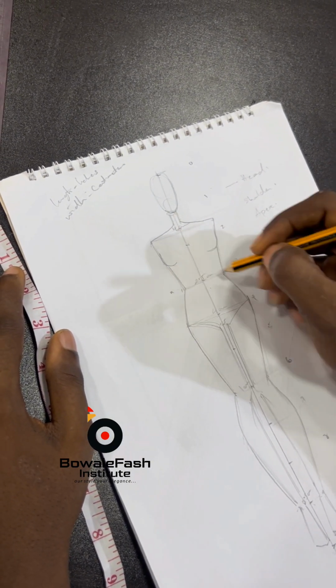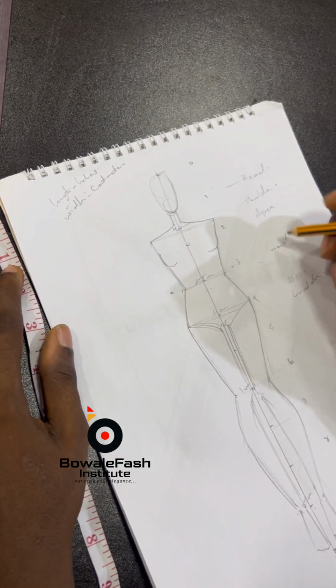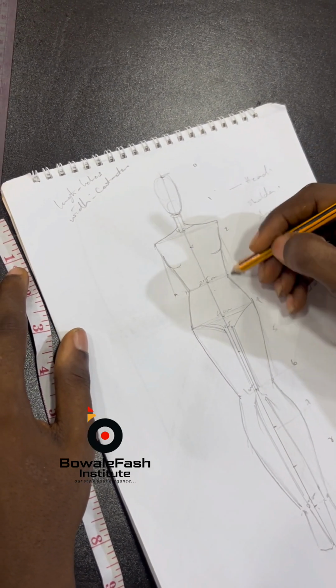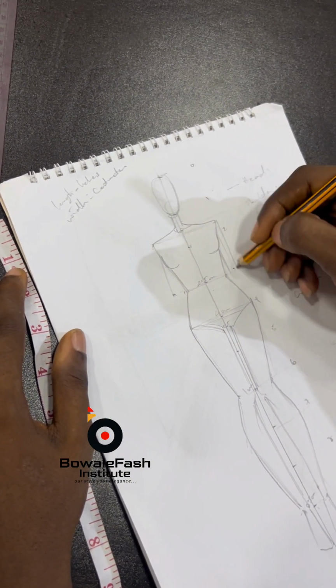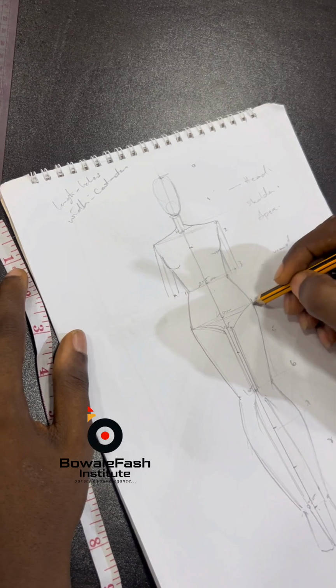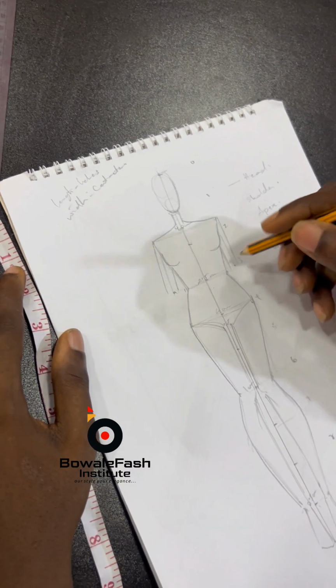Then we move 1 centimeter from the waist point to get the arm. Your elbow falls at the waist point, connecting back to point 2 above the breast form. Then we connect it back to the shoulder point in order to have the width.